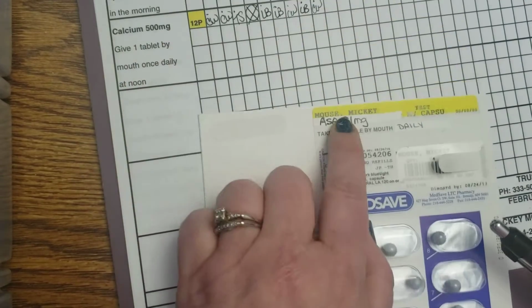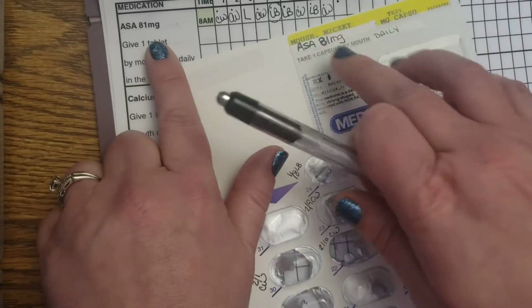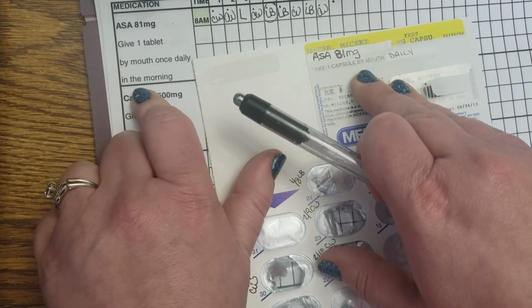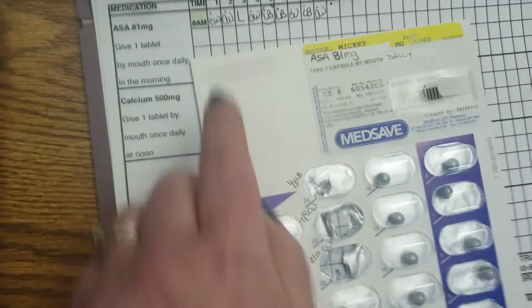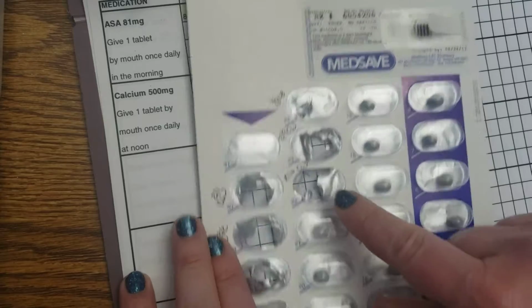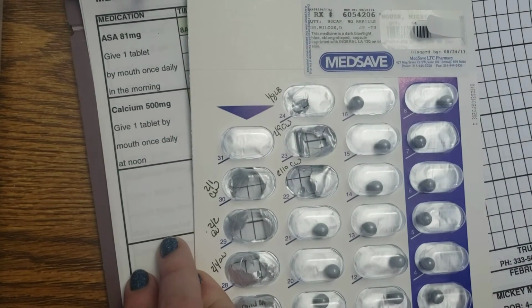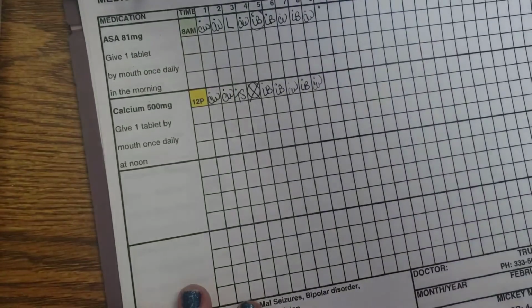Mickey Mouse, Mickey Mouse. Aspirin 81, Aspirin 81. Take 1 capsule, give 1 tablet by mouth, once daily. In the morning, it is the 10th, it is 8 a.m. It is dated and initialed. Well, yesterday's was as well. The med matches in the cup. And you can put that away.